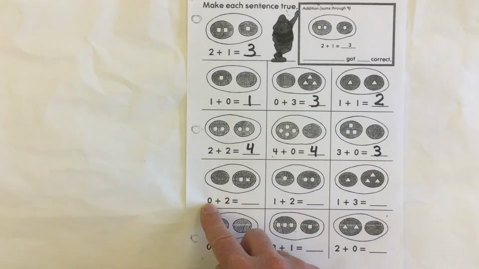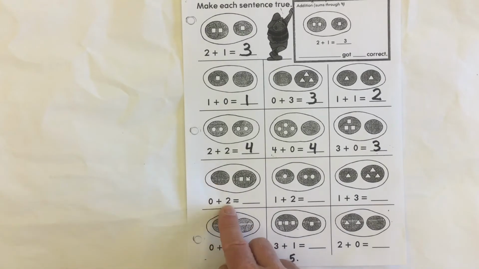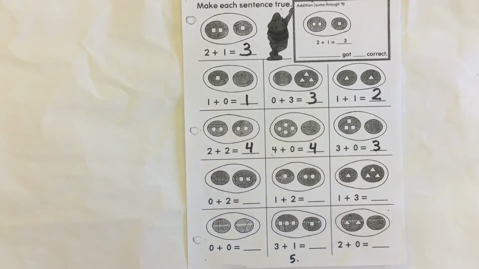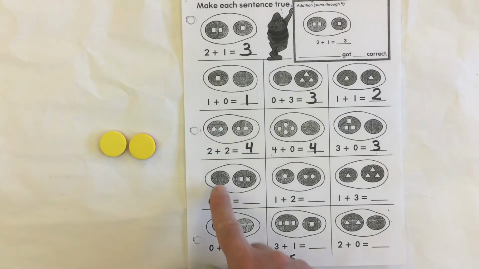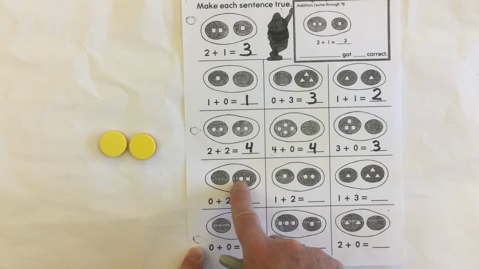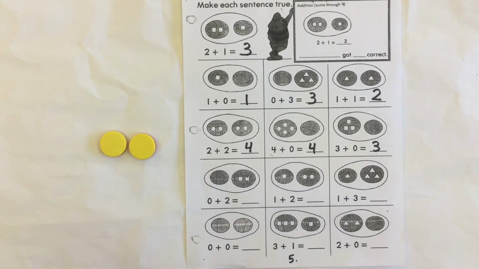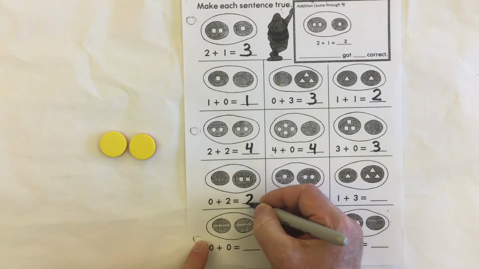Here we have 0, which is nothing, plus 2. 1, 2. What's 0 plus 2 equal? Just count the little shapes. 1, 2. 0 plus 2 is 2.